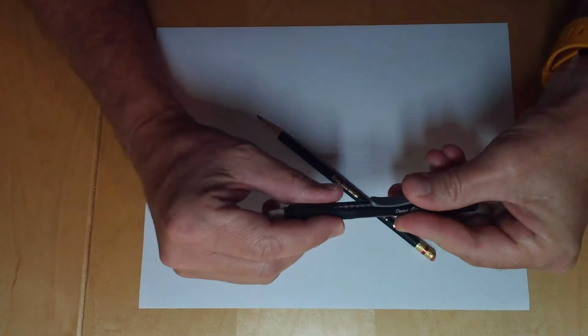Okay. Now, is there anything more that you need? Well, not in what we're doing here. We're not going to be using straight edges of any type. This is sketching, so it's all going to be freehand. I do not want you to use an eraser.